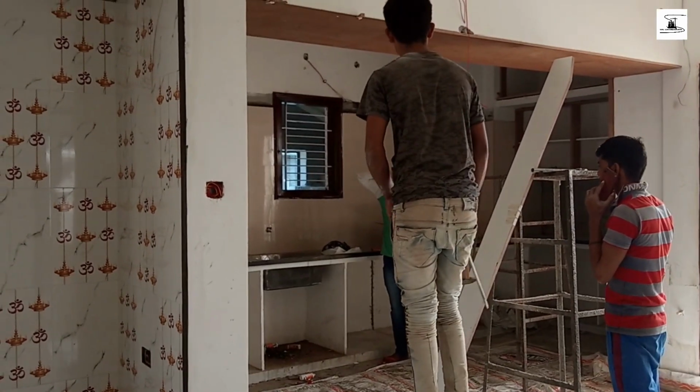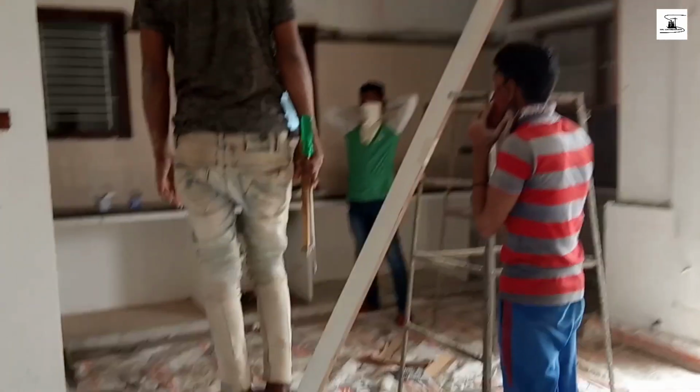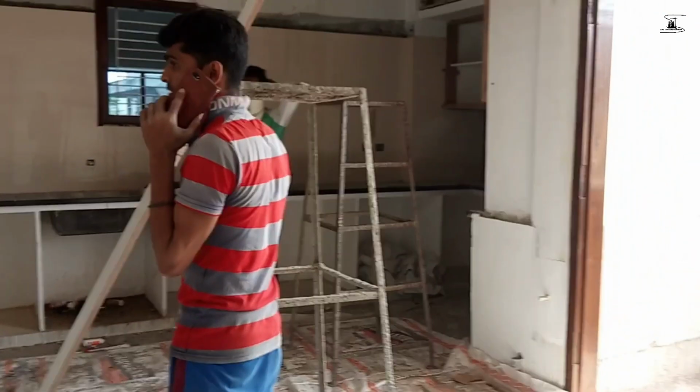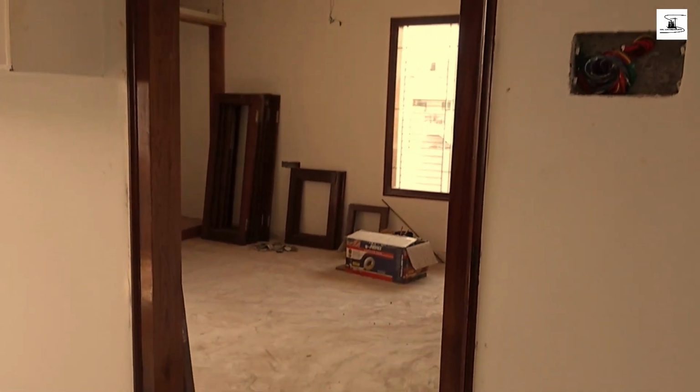At the ground floor and first floor, you can observe the kitchen area here is bigger. Carpenter work is running here. So we are entering into the first bedroom.